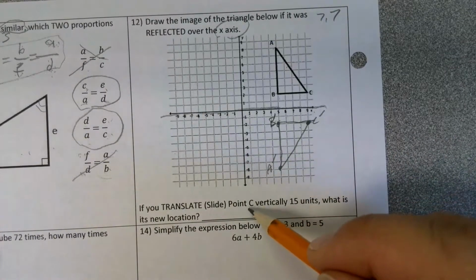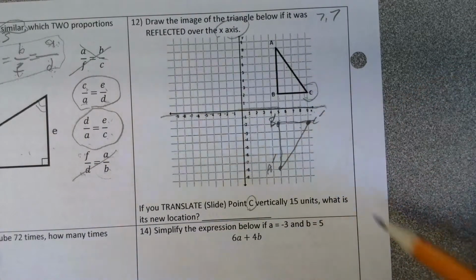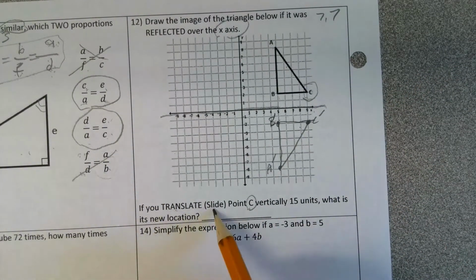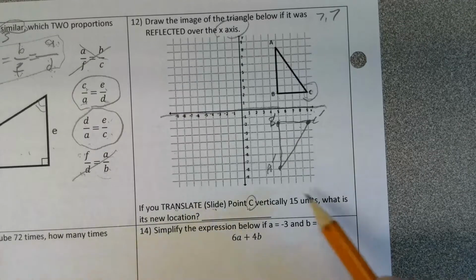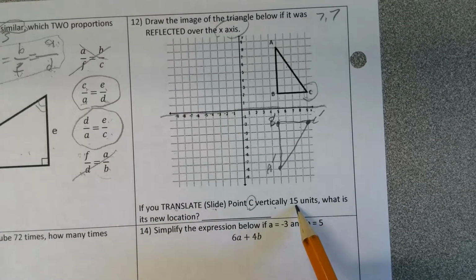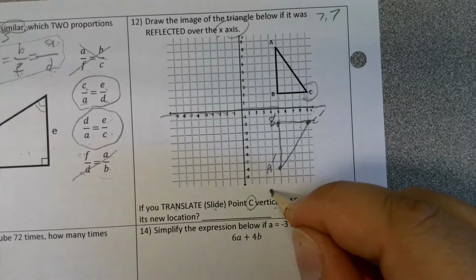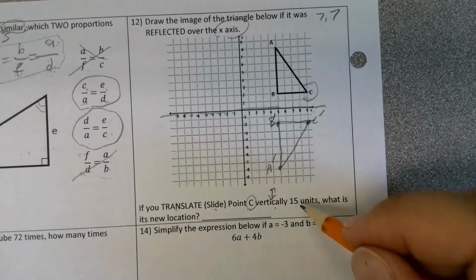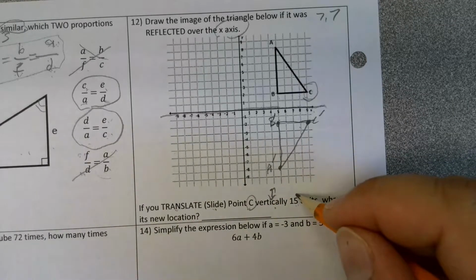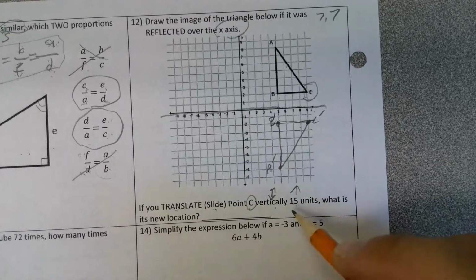So now they're talking about point C, the original point C. And they're saying translate it, which is a fancy word for slide, vertically 15 units. Vertically means it's up, down, and we're moving up 15. So we're going up 15 because it's a positive. If it was negative 15, it'd be down.